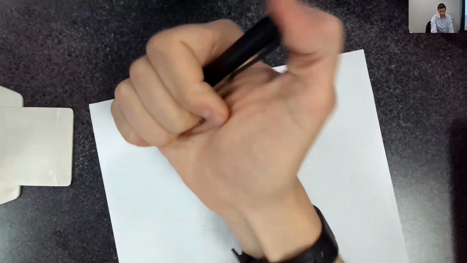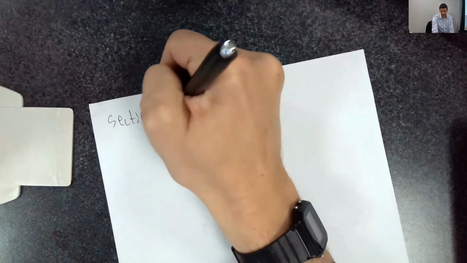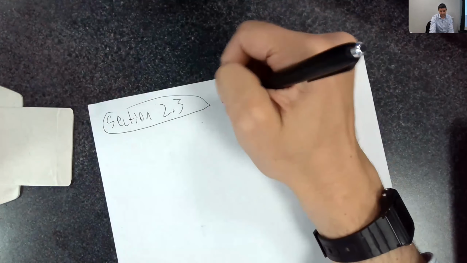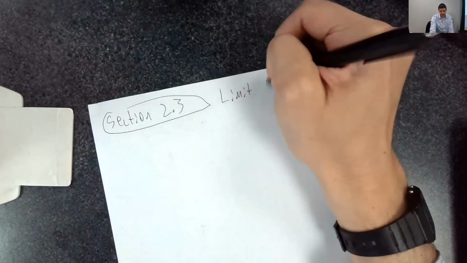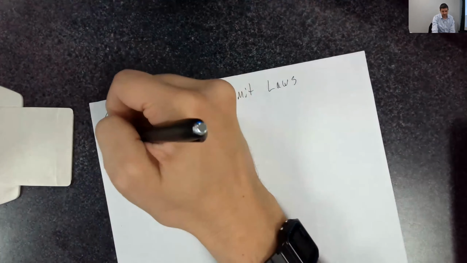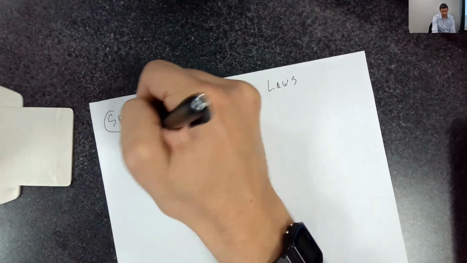So we're doing limits, but this is section 2.3. It's called limit laws. But the idea is we're going to be doing, I guess you can call it, limits with algebra.